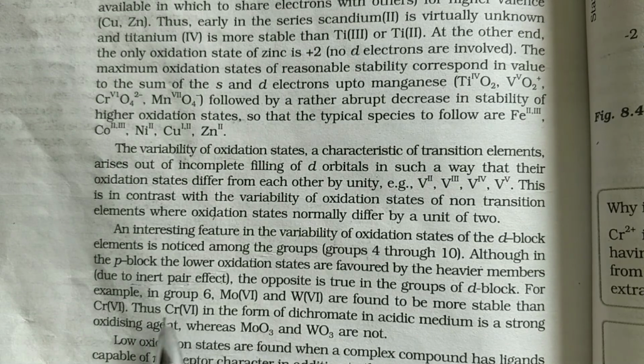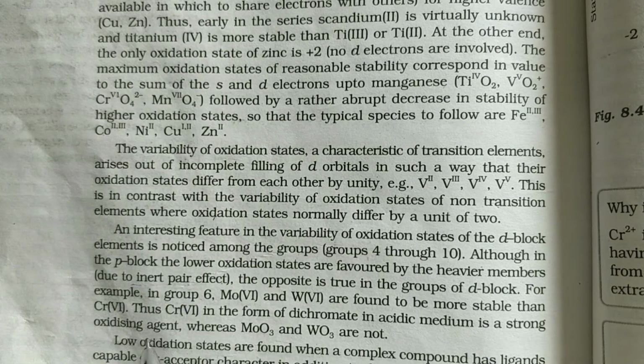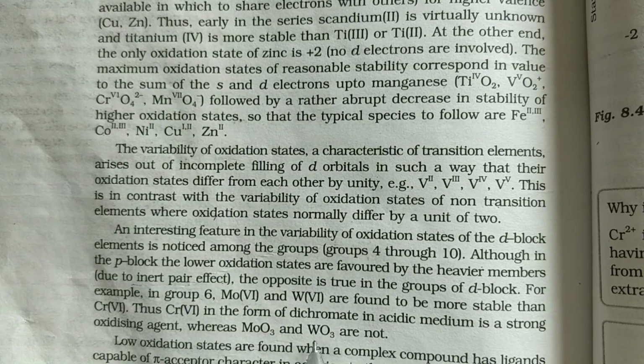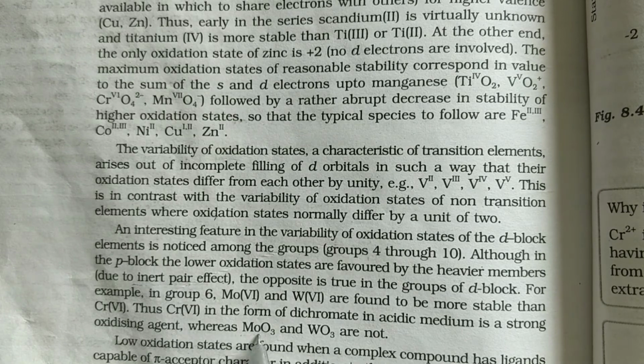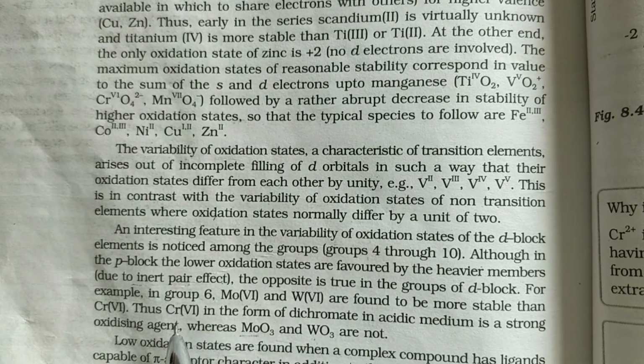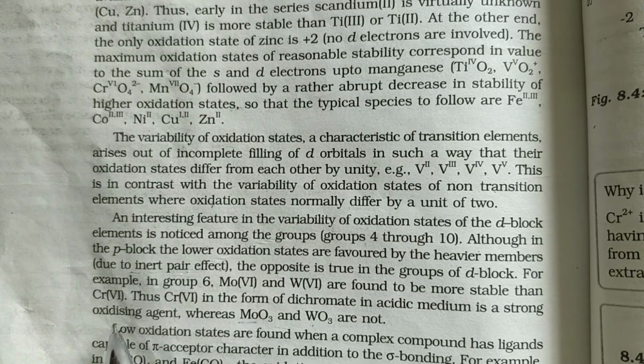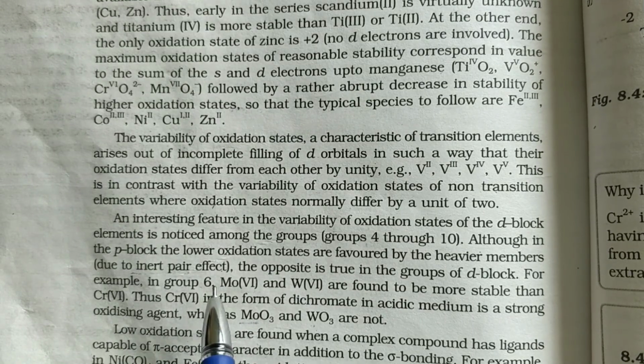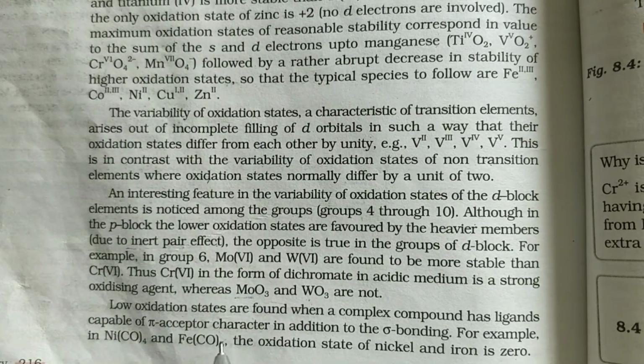Cr(VI) in the form of dichromate in an acidic medium is a strong oxidizing agent, whereas MoO3 and WO3 are not. They will not participate in the reactions because Mo(VI) and W(VI) are stable. But Cr(VI) is highly reactive, that is why it acts like a strong oxidizing agent. Cr(VI) is less stable than Mo(VI) and W(VI). That is the meaning.